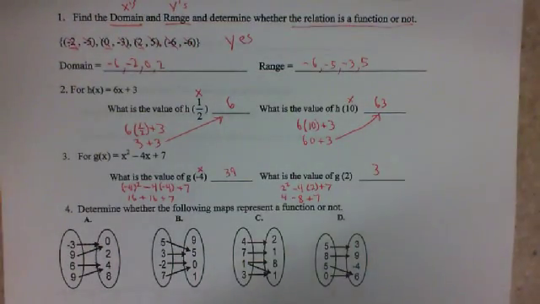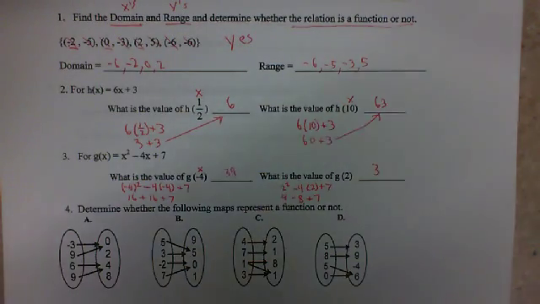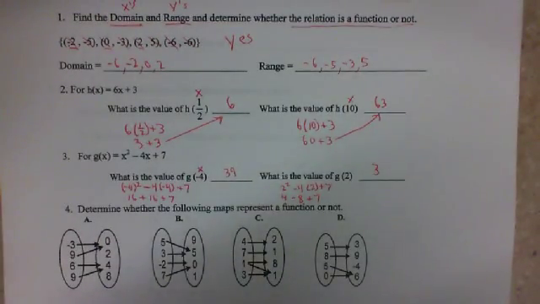Alright, on question 4, determine whether the following maps represent a function or not. So again, our key is looking for repeating x's. If we see a repeating x, does it have a different y value? If they have different y values, then it's not a function. As long as it's the same y value, that's okay. You can repeat x's if it has the same y value. So when the same x has 2 different y values, then it's a problem.